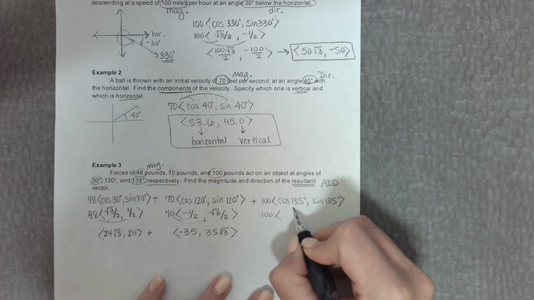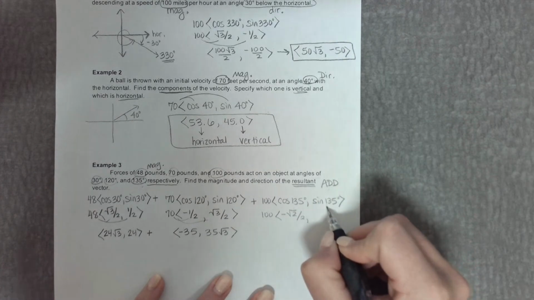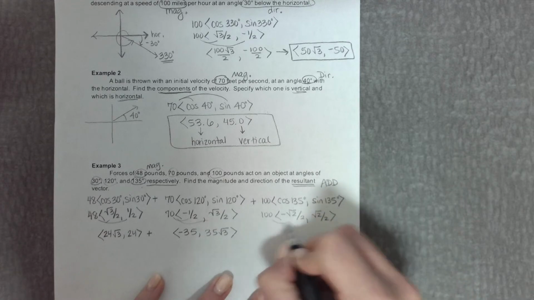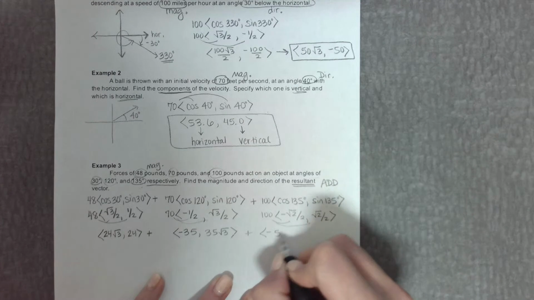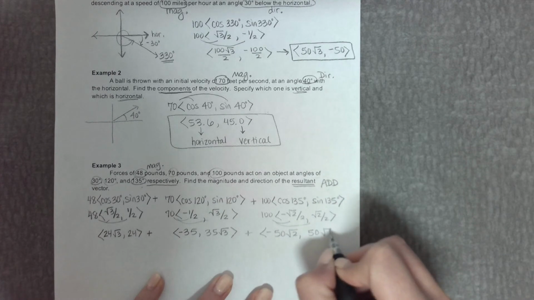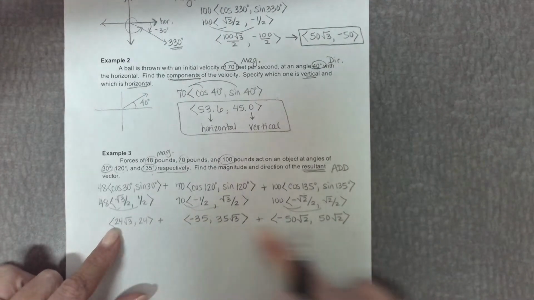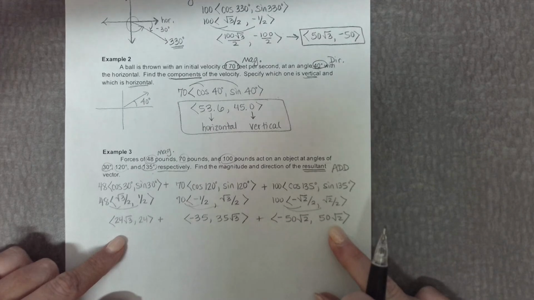What's the cosine of 135? It's negative square root 2 over 2. And what's the sine of 135? Square root 2 over 2. Distribute the 100. You're going to get negative 50 square root 2, and then you're going to get 50 square root 2. Okay, so far, I've used all unit circle values. All of my vectors are exact. I haven't gotten any decimals yet.